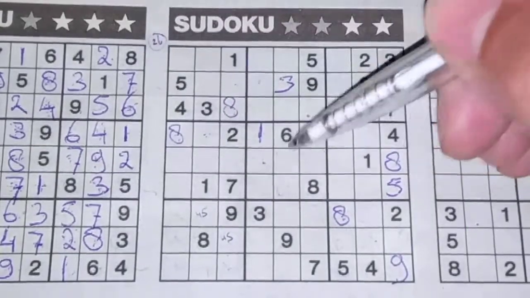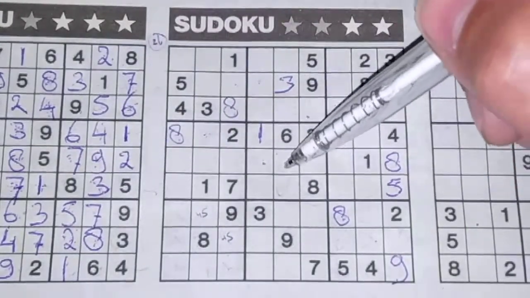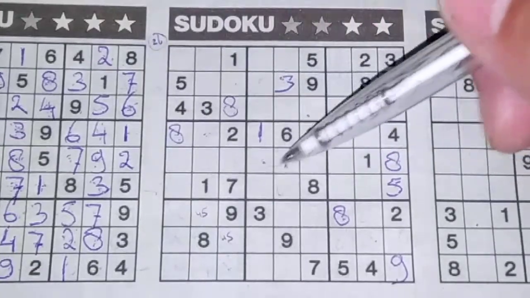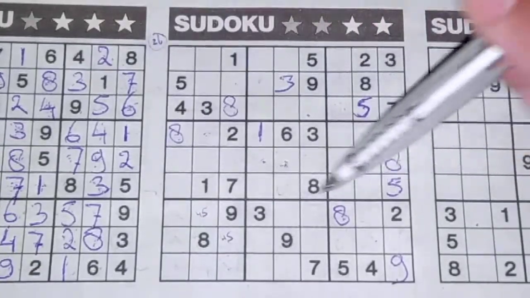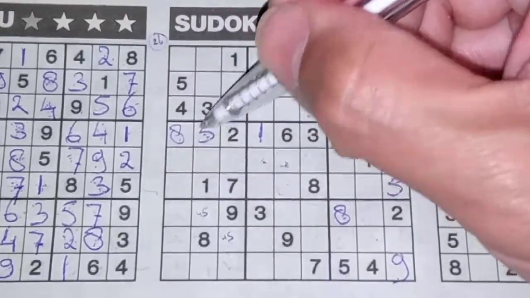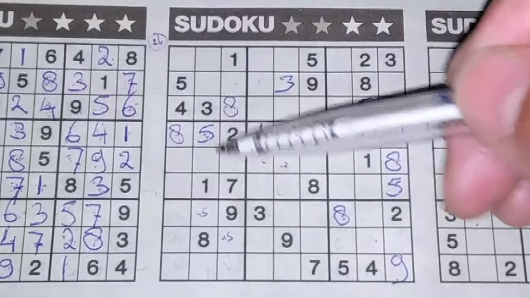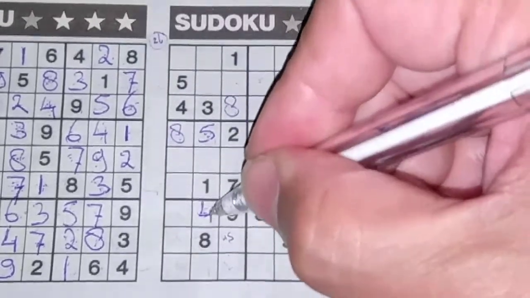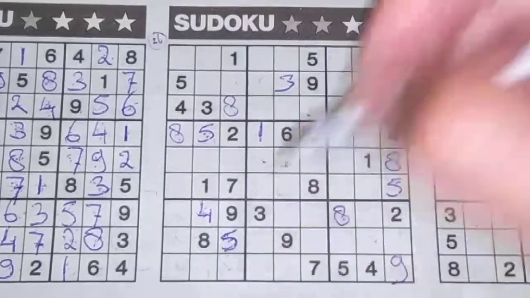So the 5 could be here or could be there. So one of these 2 boxes in the middle row is a 5. We have a 5 in the row below. So in that row, the only place for the 5 should be here. Now I have a 5 here, so this cannot be a 5 anymore. This should be a 4, and this should be a 5.